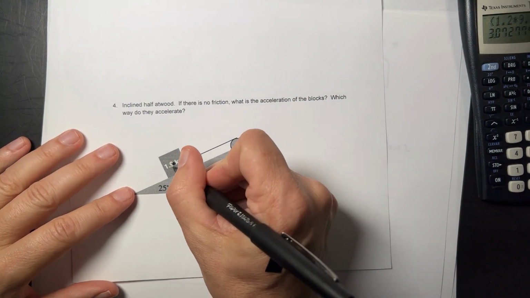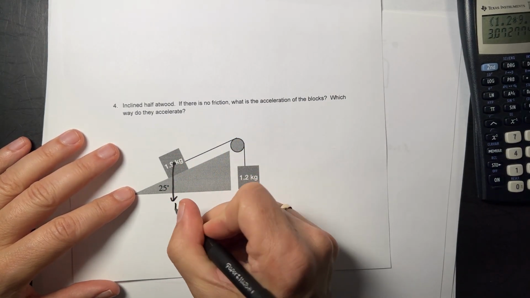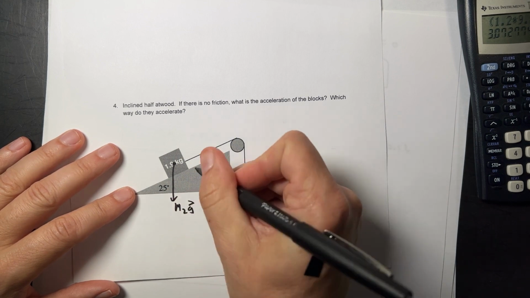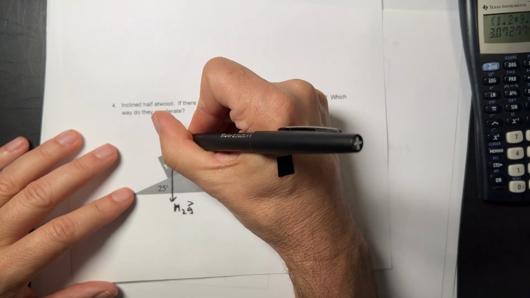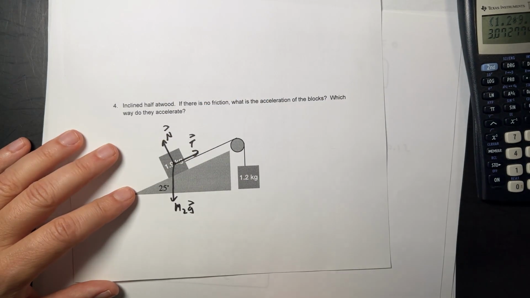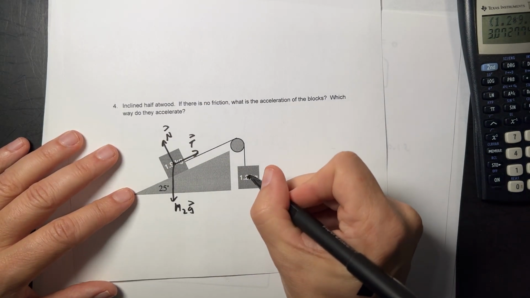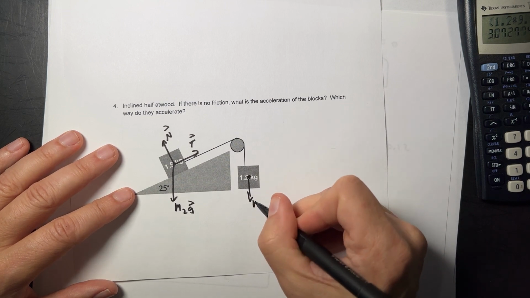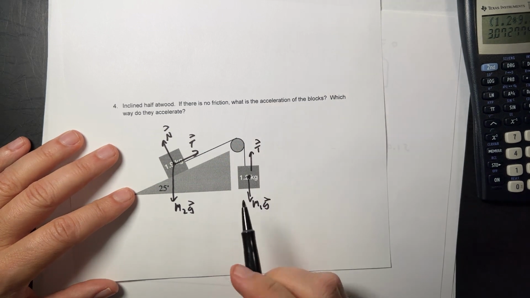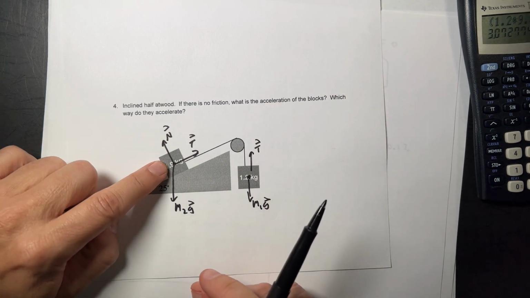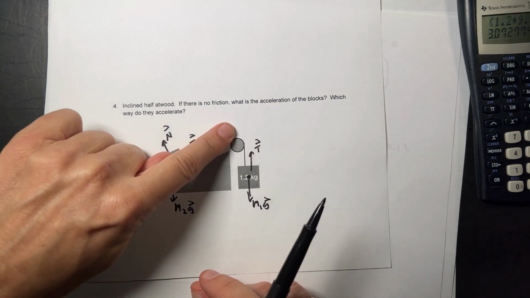So this mass is going to have a gravitational force, m2g, tension, T, and normal force, N. And this one's going to have, just same as before, m1g and tension. So the trick here is that this block is going to accelerate that way.